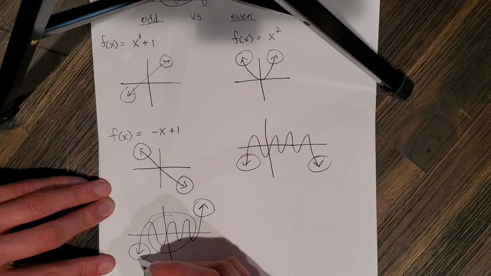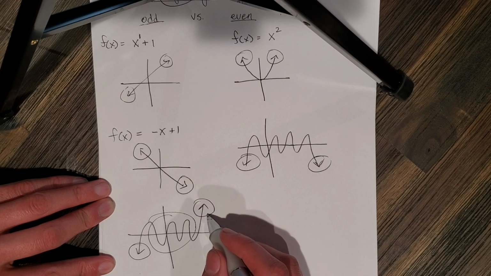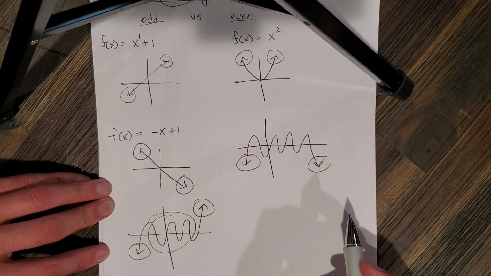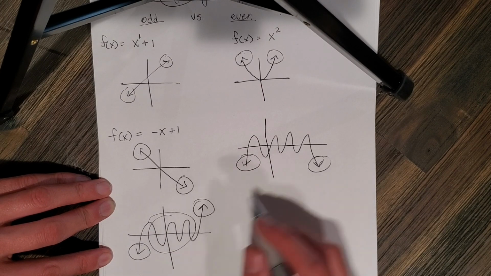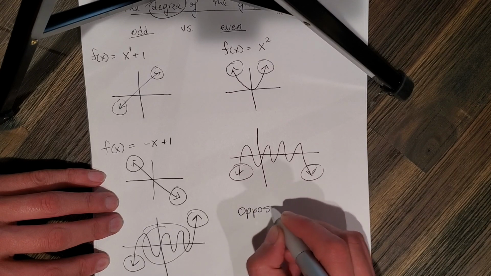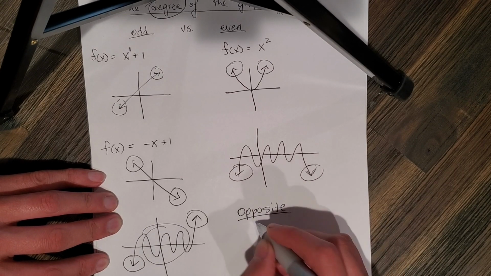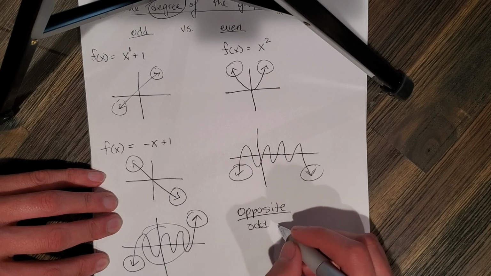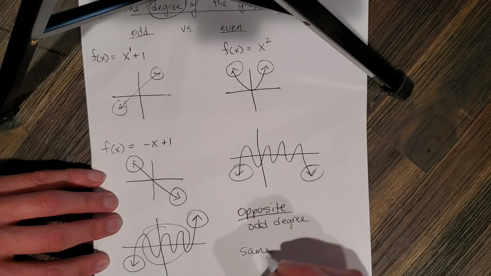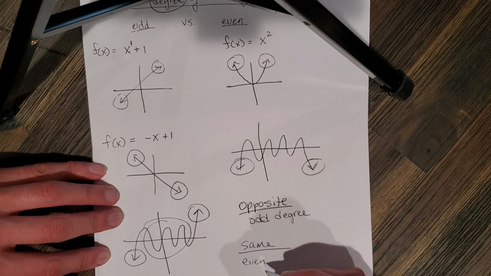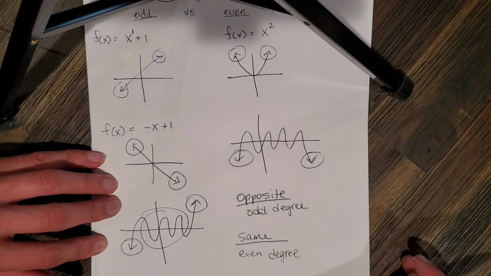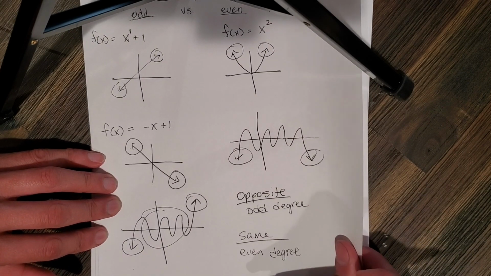The ends. If one end is going down and the other one's going up, or if one is going up and the other is going down, in other words, opposite directions, then we say odd. If they're going in the same direction, then it's even. So let me go ahead and write this right here. Opposite means odd degree, and same means even degree. Simple as that. Let's move on.